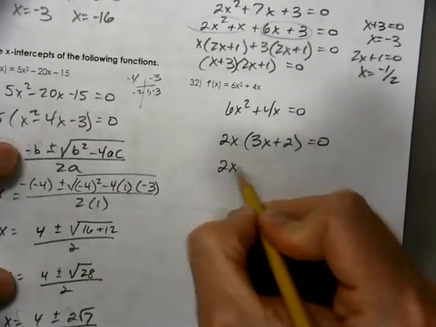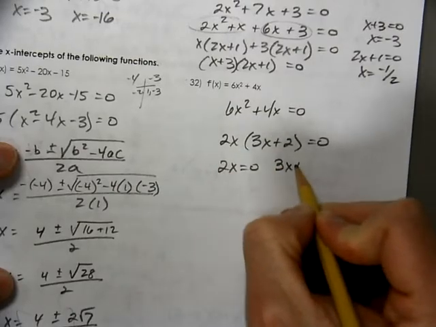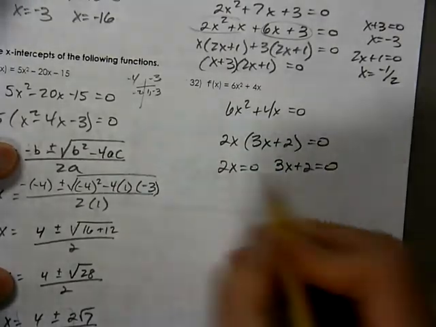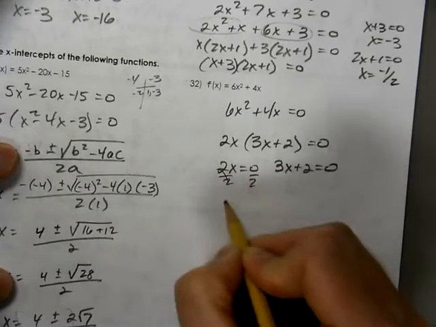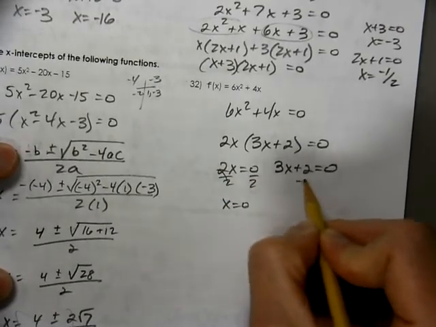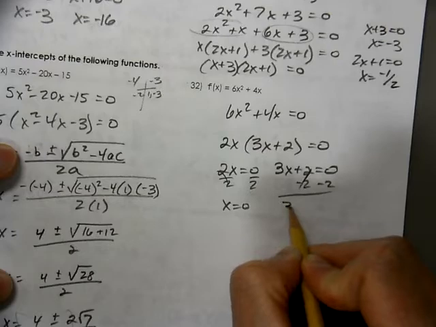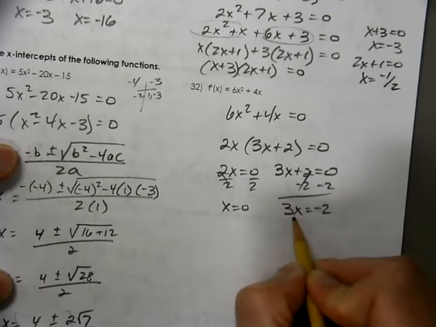And we can use the zero product property. Divided by 2. Subtract 2. And divide by 3.